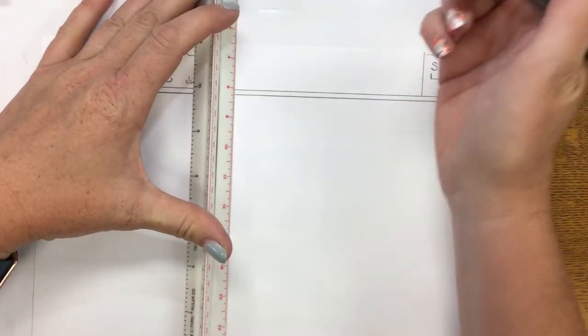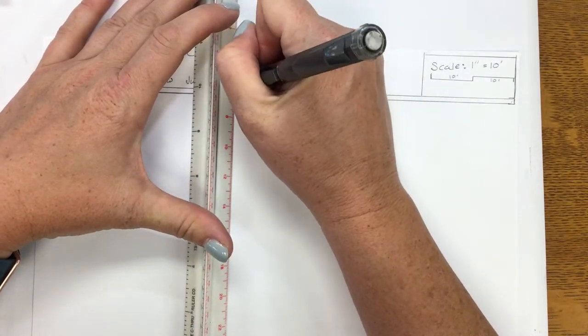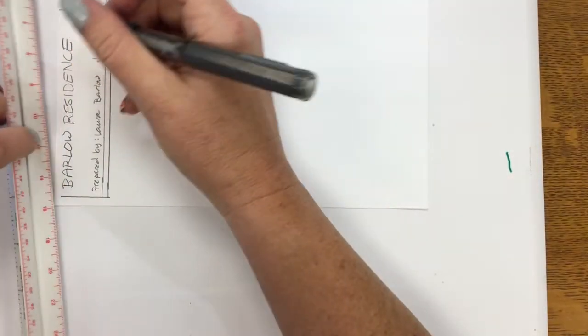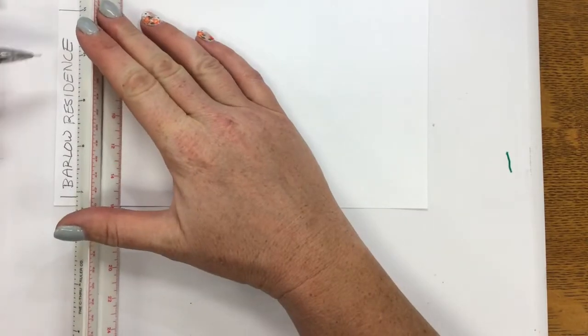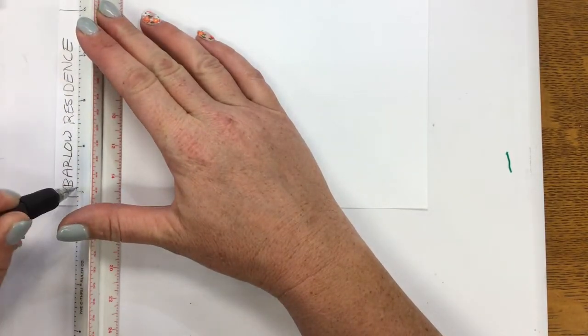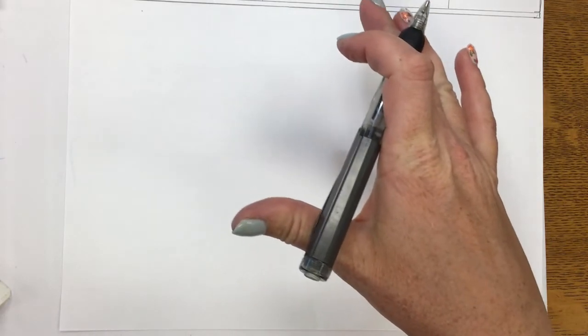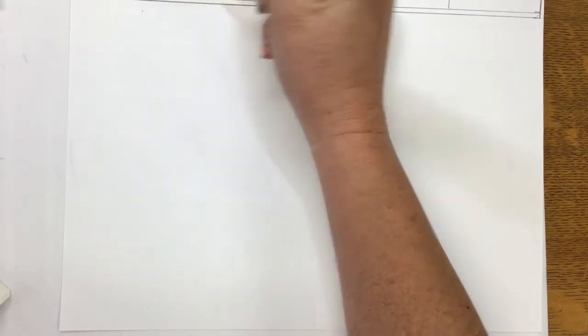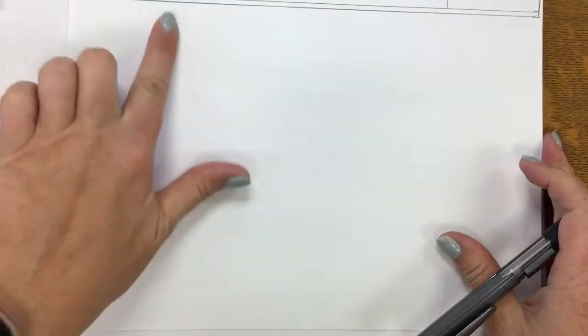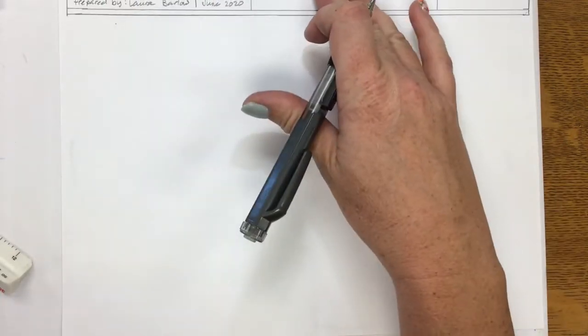So I'm going to make a nice break here in my title. Maybe I'll go ahead and underline Barlow Residence, just to give it a nice look. All right, so there's the first part of my legend. I've got my plan name, I've got prepared by, and the date. Okay. Now I have some blank space here.